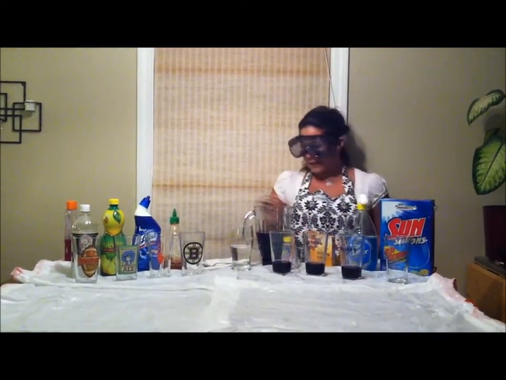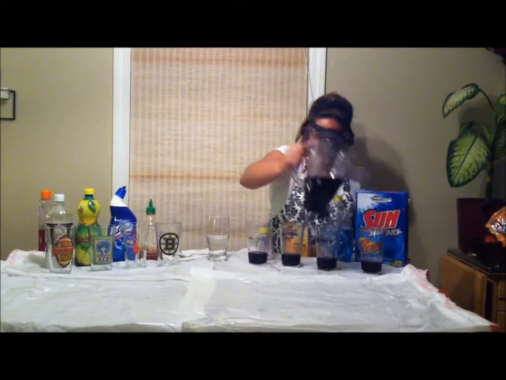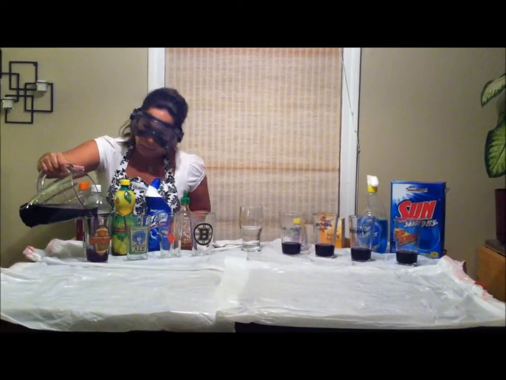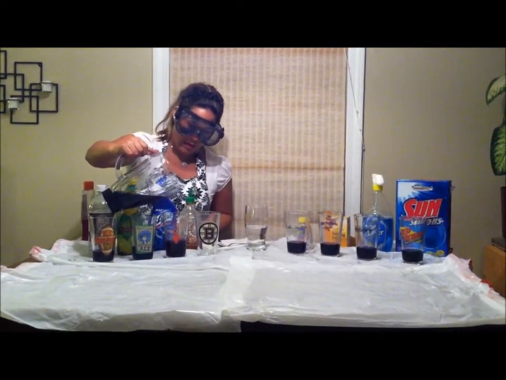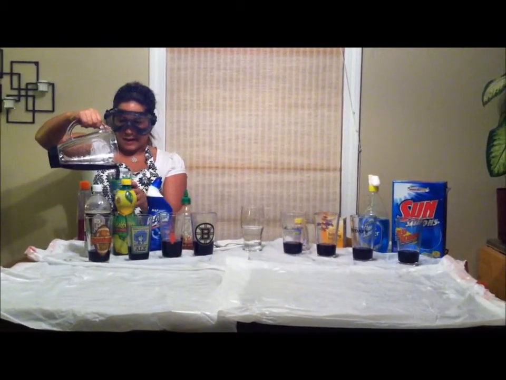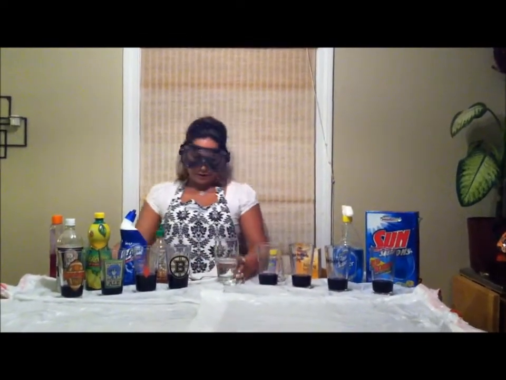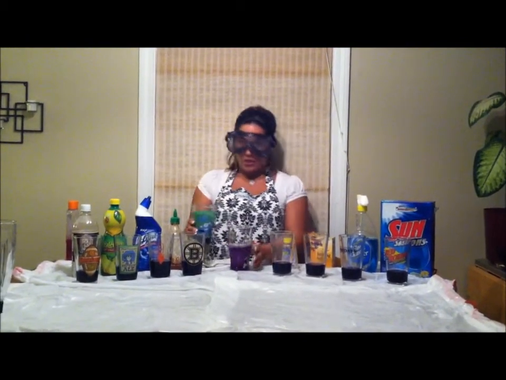So I'm going to add a little catalyst here to speed the reaction up. I'm going to fill up another glass for a mystery component that we have. So here we have water. And we're going to add a little bit. Just to show you, this is our control. And we'll start with the bases first.